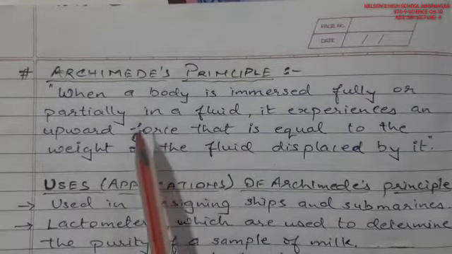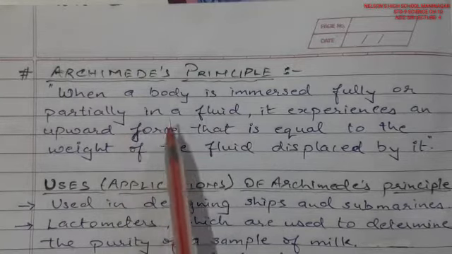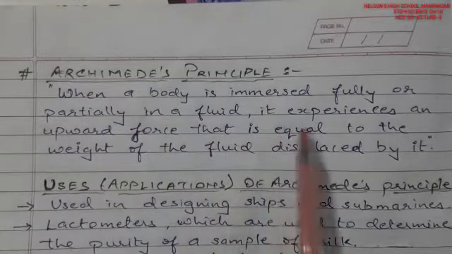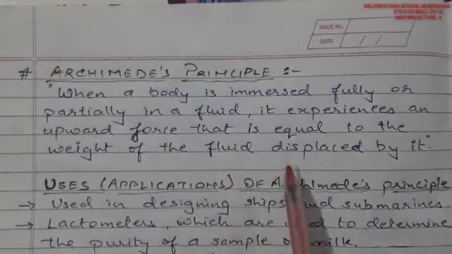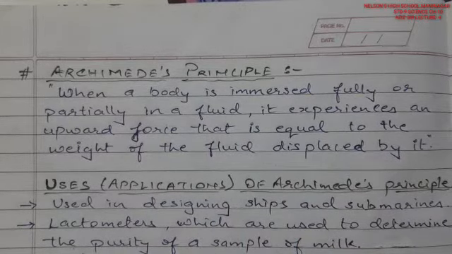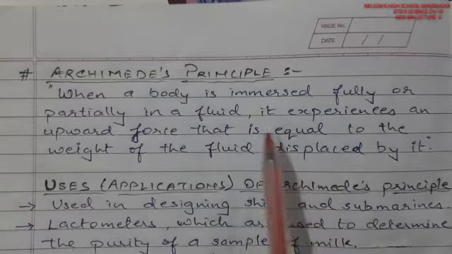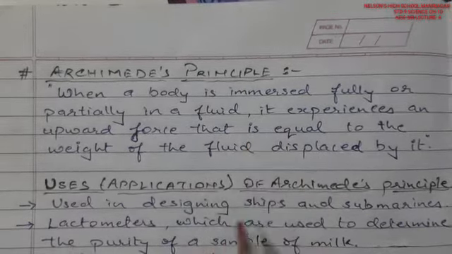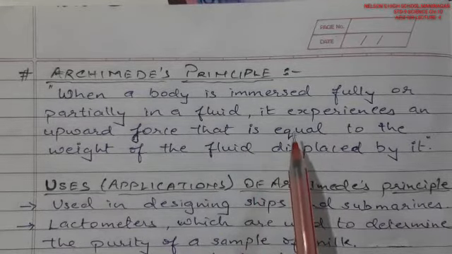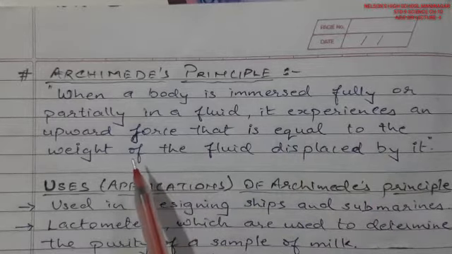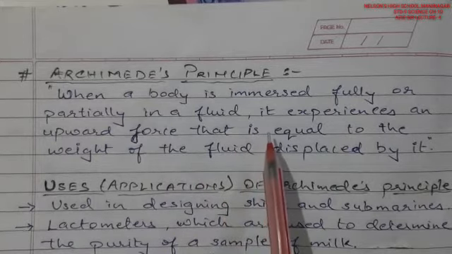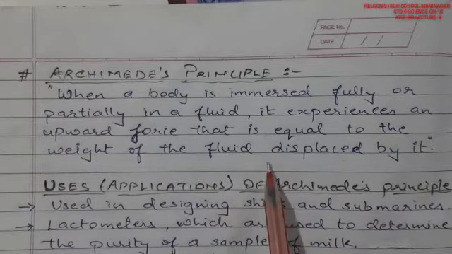So Archimedes Principle is about when an object is immersed fully or partially in a fluid, it experiences an upward force that is equal to the weight of the fluid displaced by it. That shows that if you have a stone and you tie up the stone and fully immerse it inside the fluid, in a completely filled beaker, you may see that the beaker is overflowed because that stone is put inside, and that is going to put an upward force by the fluid on the stone, so it is not going to allow that stone to pass through easily.